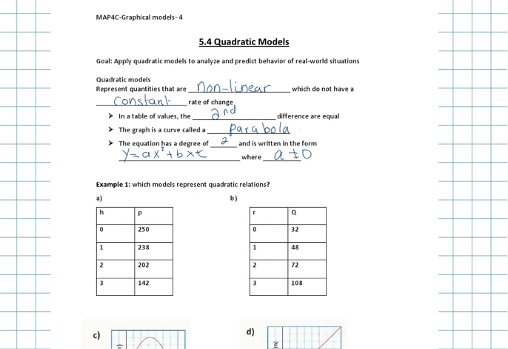All right, so if you have a table of values, you have to do your first difference. If your first difference is not constant, then you move to your second difference to prove if it's quadratic or not. So the question here: which models represent a quadratic relation?